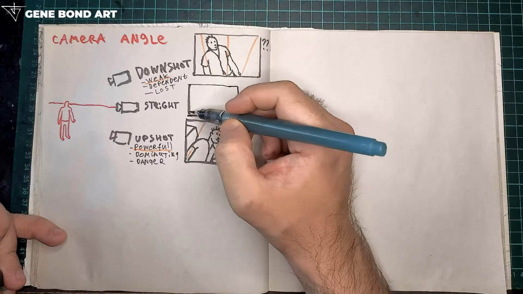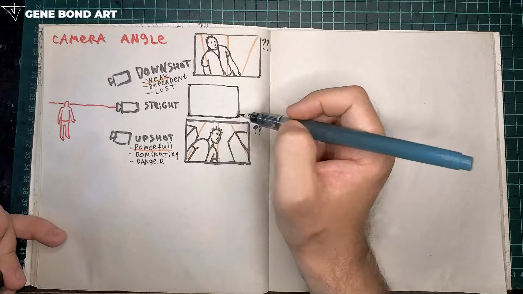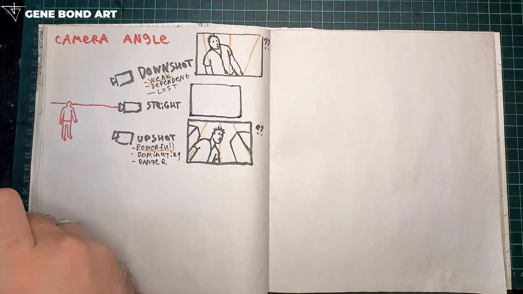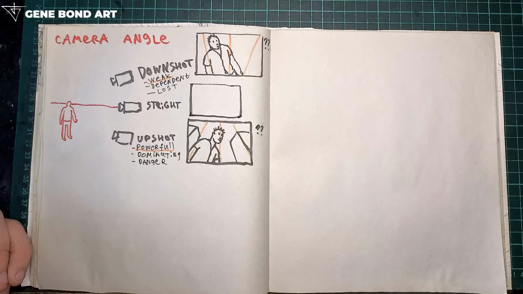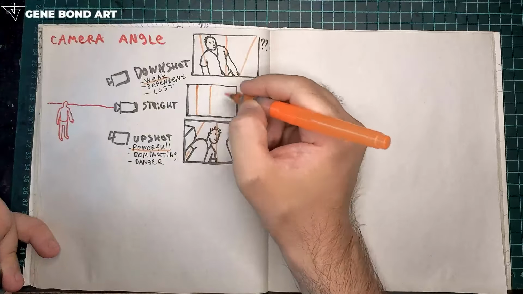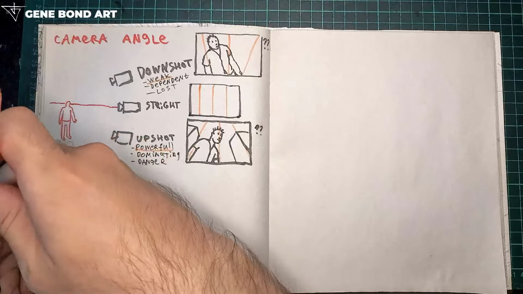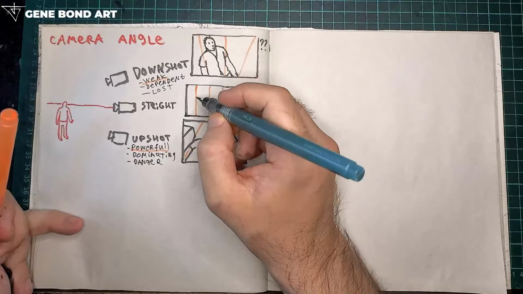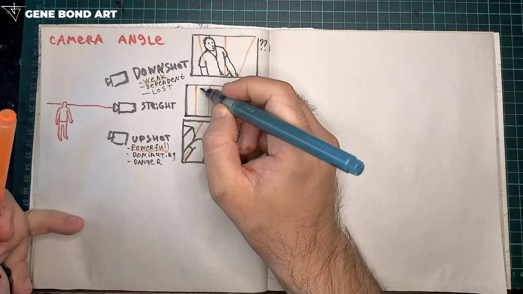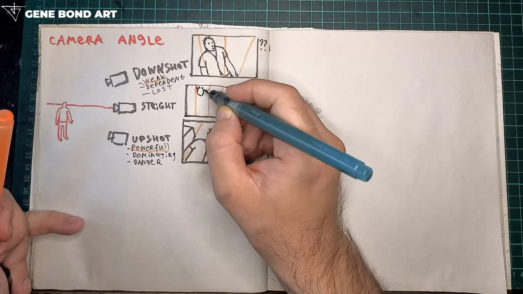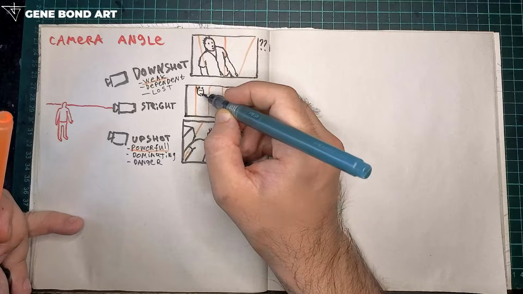Straight is more objective and natural, maybe some kind of comedy. It just makes people look more detached, less emotional for us. So let's say here we have vertical. Yeah, let's imagine it's a Max Payne character.